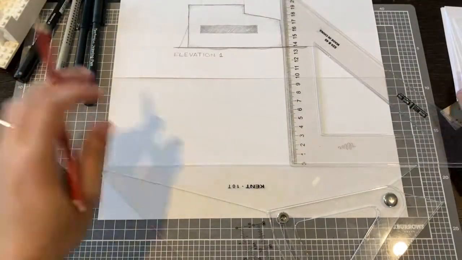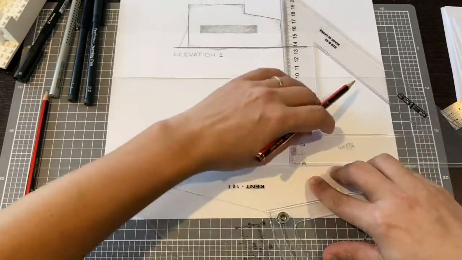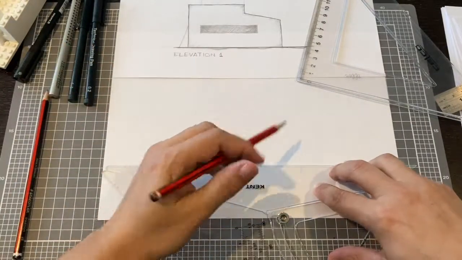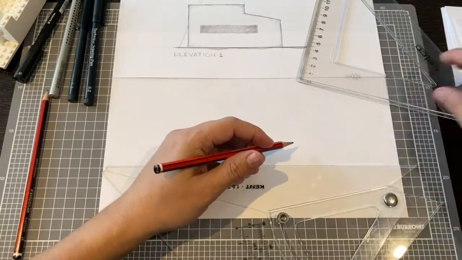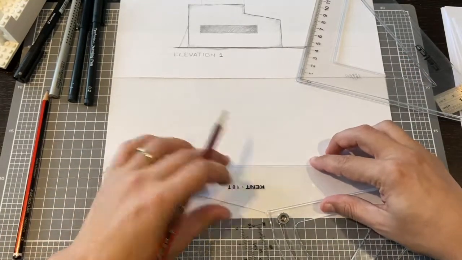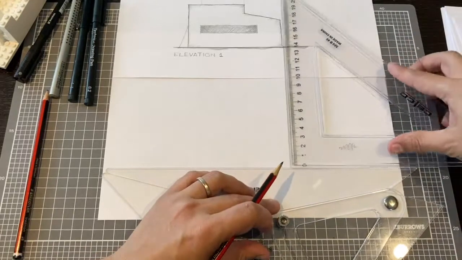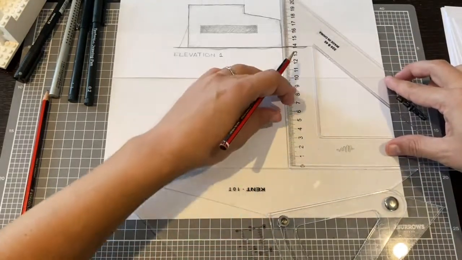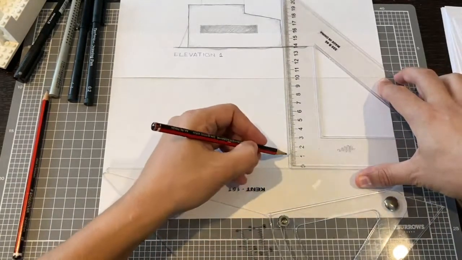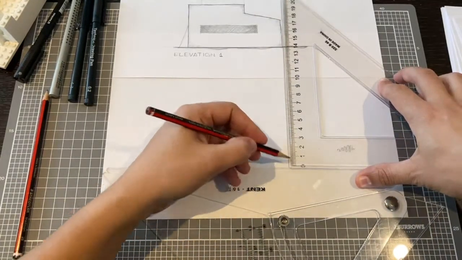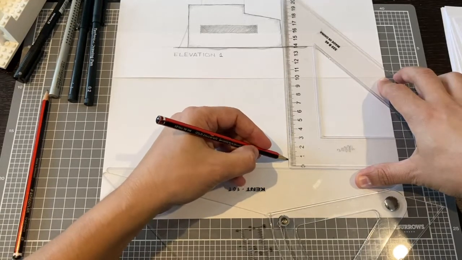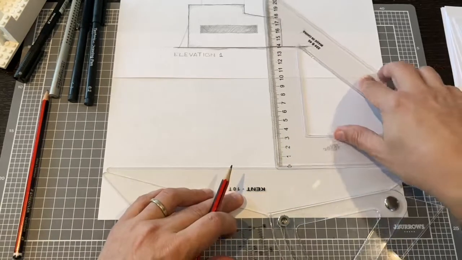So we'll start again. If you have this line, we'll start with the 0.8 here, and always align it, 0.8, and the 0.8 here.